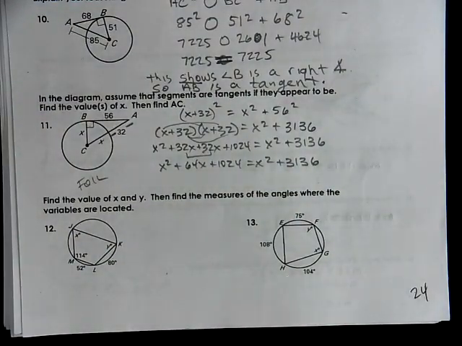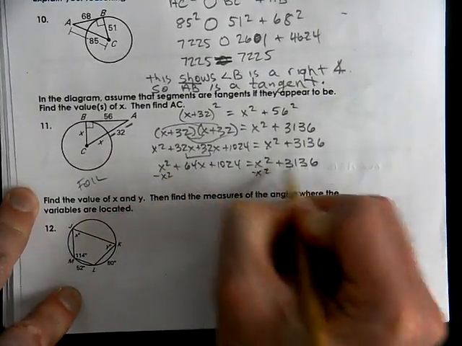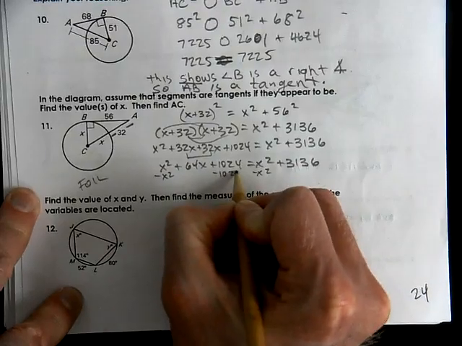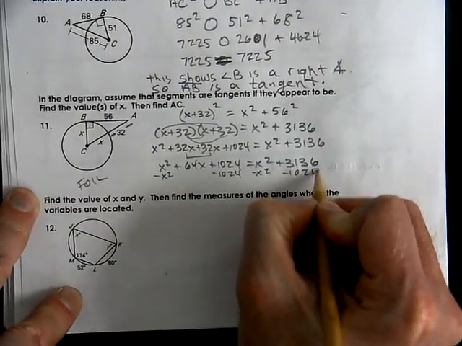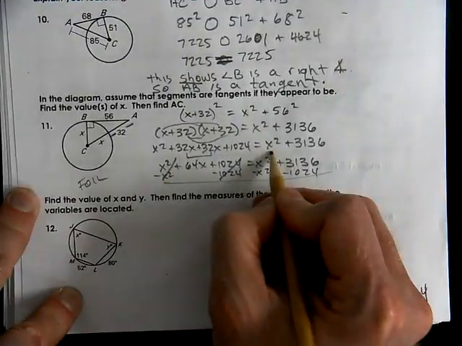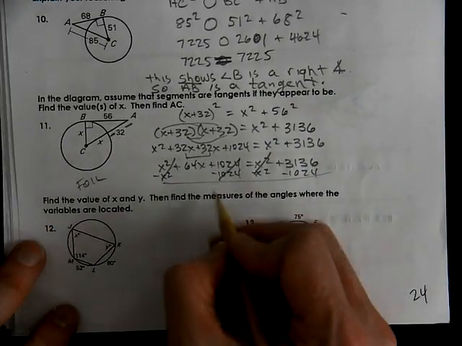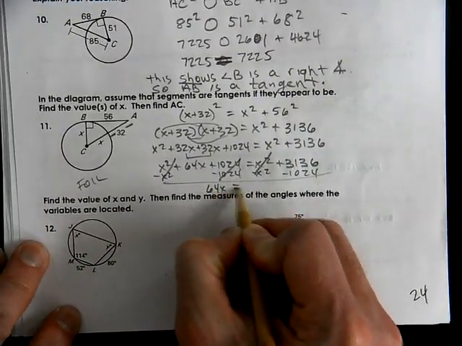Now this is a normal algebra problem. We're going to subtract x squared. We're going to subtract 1024. So the x squareds cross out completely. And we get 64x to equal.